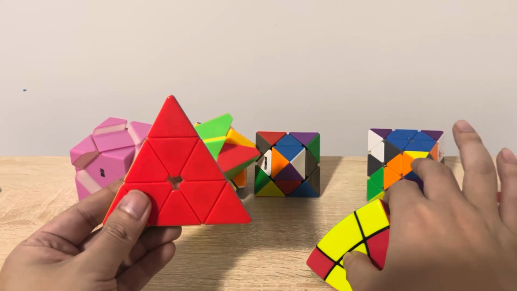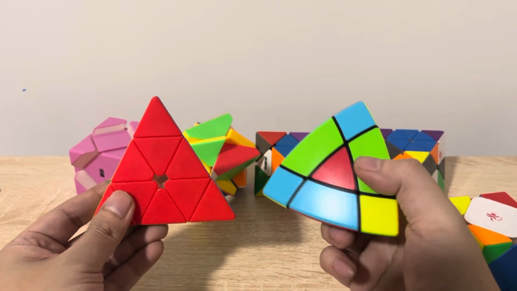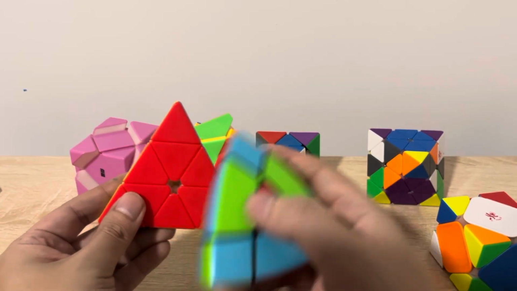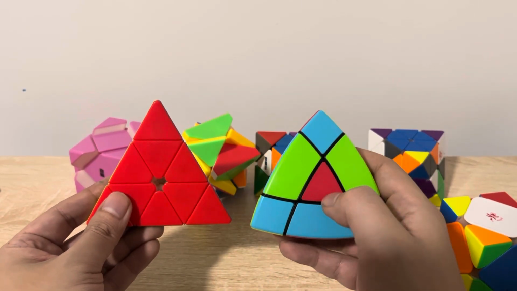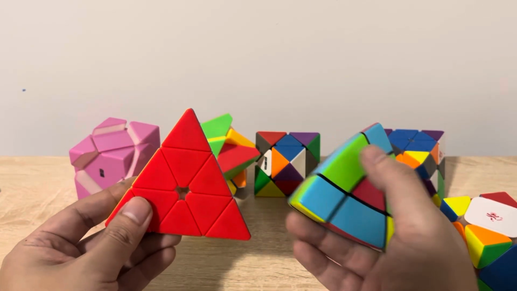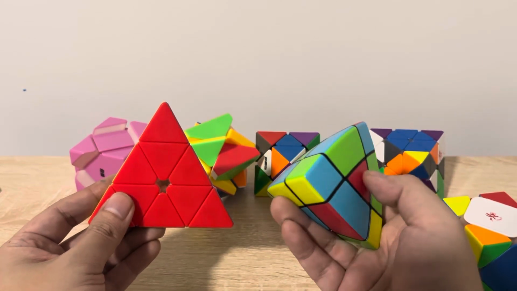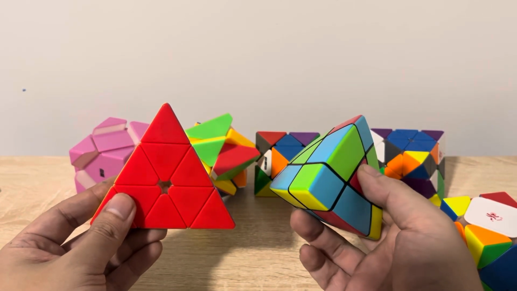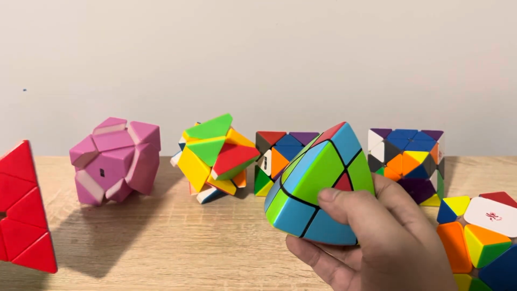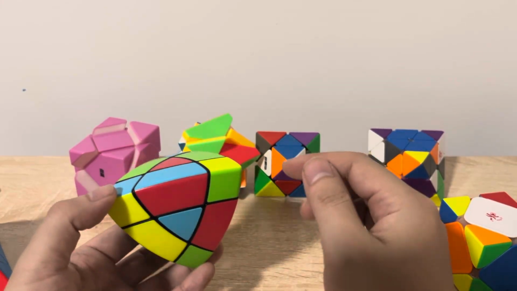So if we want to adapt this method to the pyraminx, we first need to find what types of pieces are not on this one, but on this one. So we can see that it's these center pieces. So after we solve the outer pyraminx part, we might need to do some further moves on the center pieces to solve them. So we'll first solve the outer part like a regular pyraminx and solve the centers later.